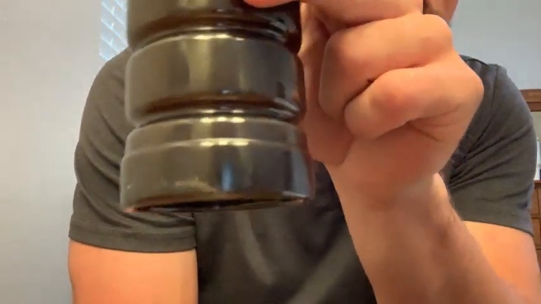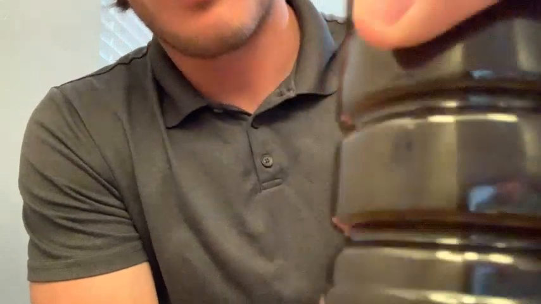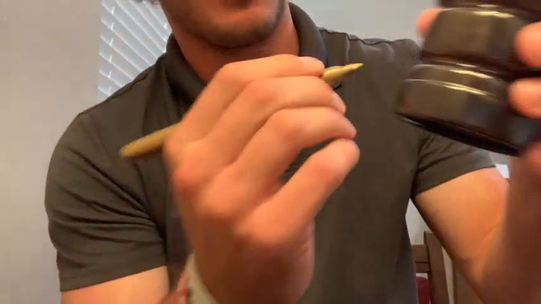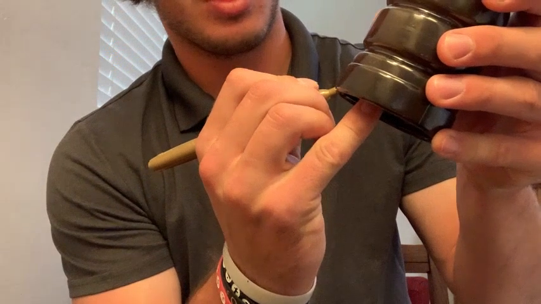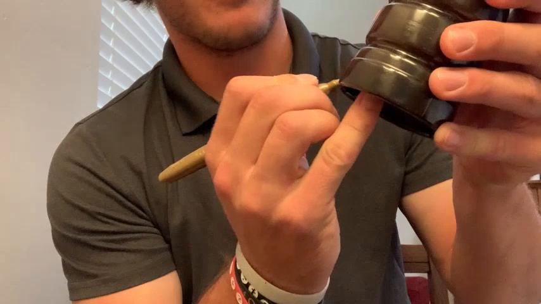Alright, so it's been about a minute. You can kind of start to see a little bit where that sand is starting to form and settle there at the bottom of the mixture. So I'm going to take the marker and draw a line so I know how far it's settled right there.